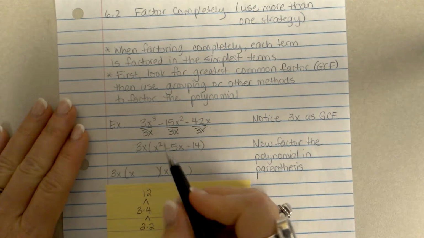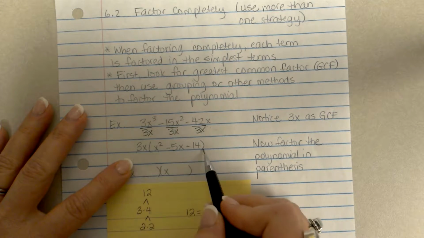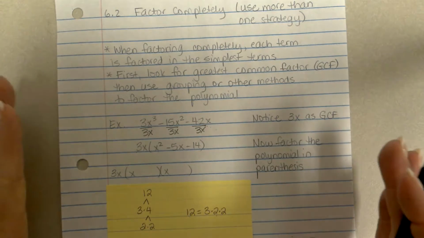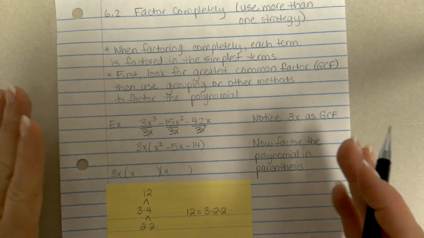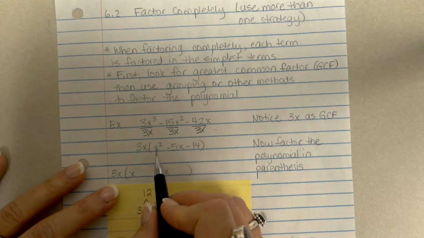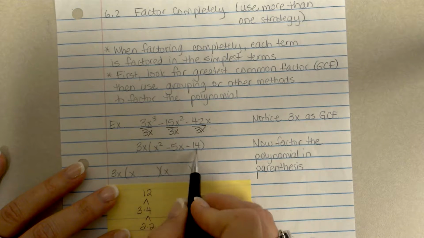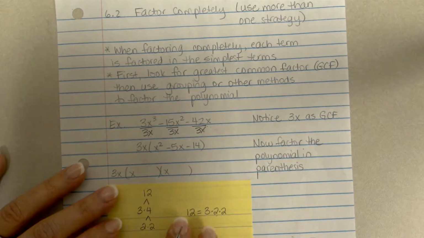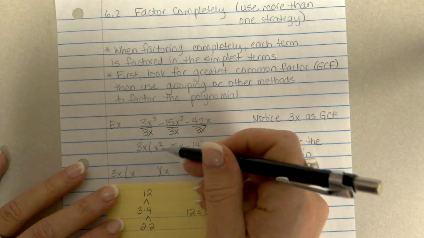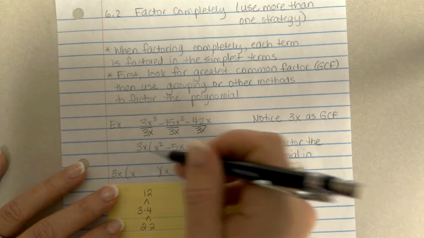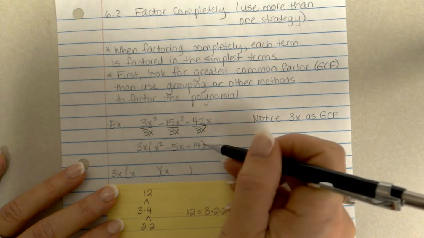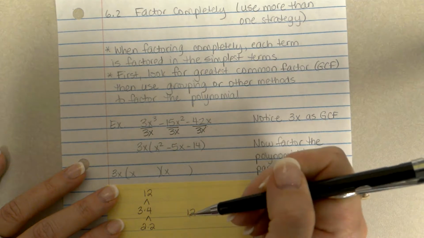All right, so now I have 3x times all of this. And I say, great, I've factored it out. Well, we're not quite done. And the reason we're not quite done is because this polynomial can be factored even more. And we just did another video in 6.1, or 6.2, that talked about how to factor polynomials where the leading coefficient is 1.